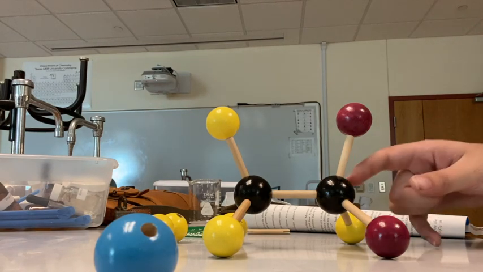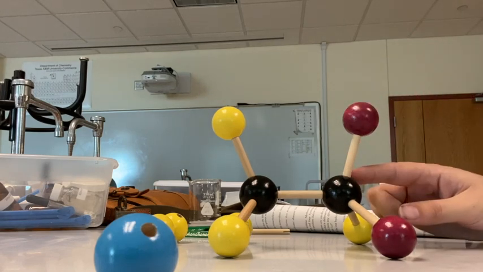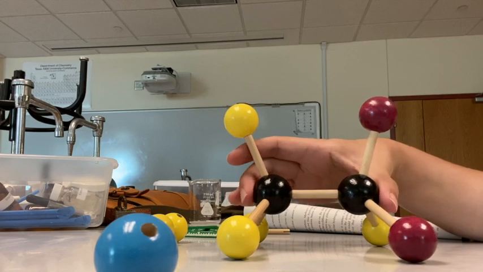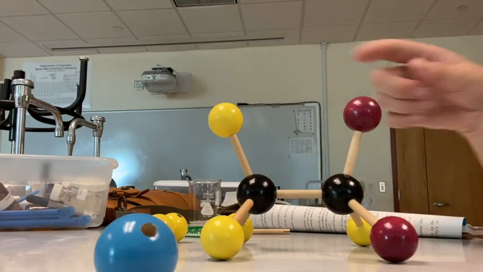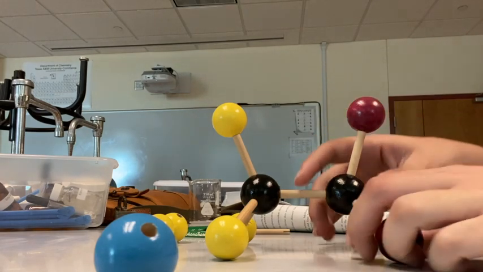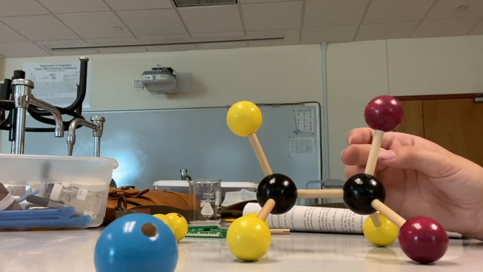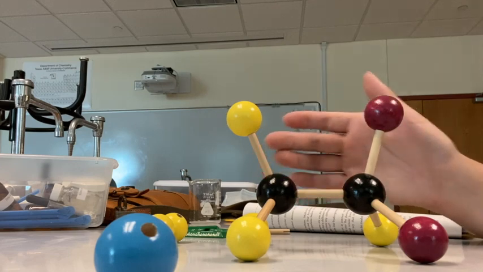So this would be 1,1-dichloro, because there's two, dichloroethane, because there's two carbon atoms. So 1,1-dichloroethane. And then, like we had it before, if the chlorine was here instead, that would be 1,2-dichloroethane.